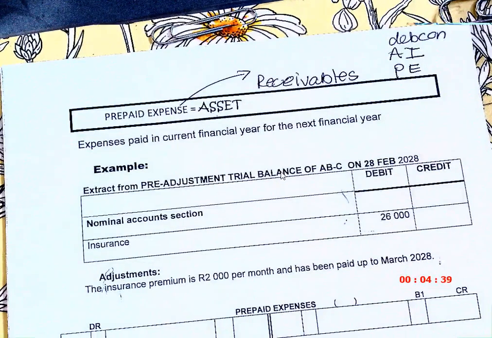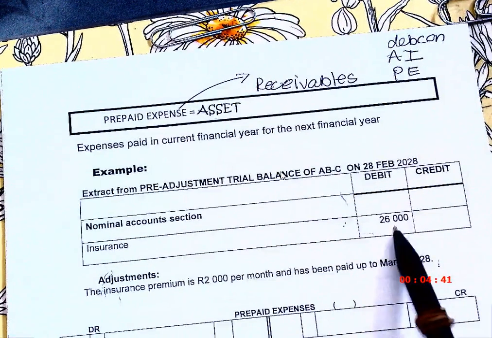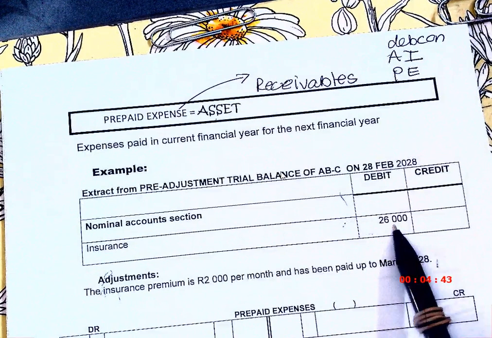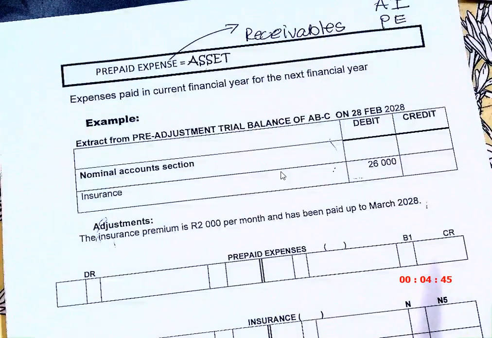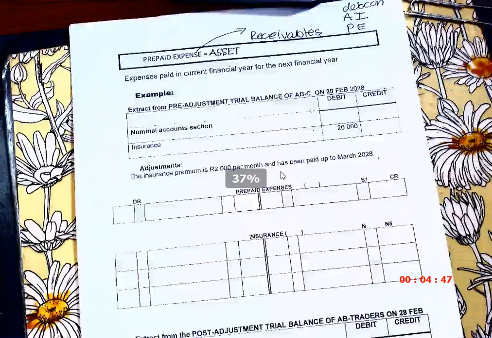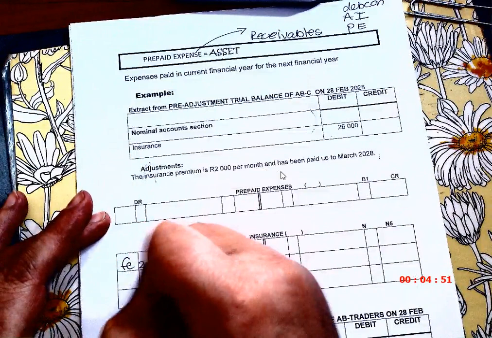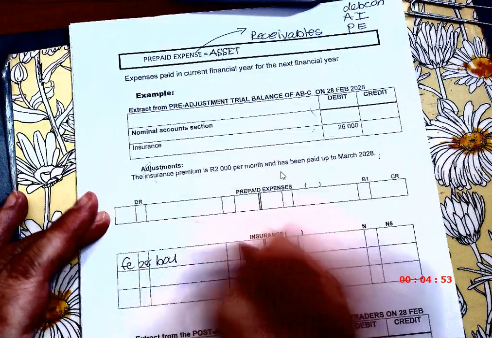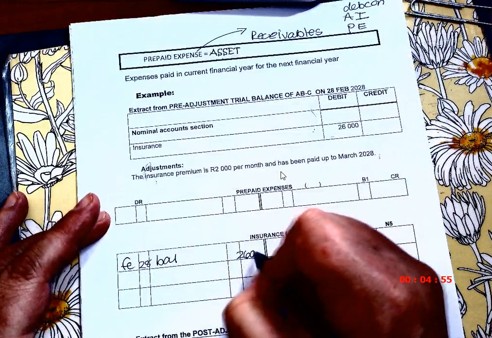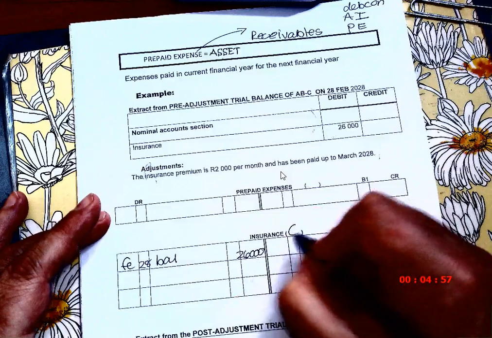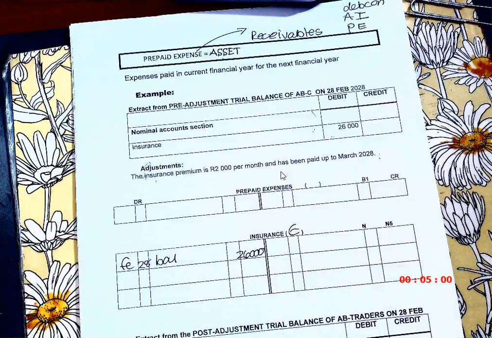Let's see how it works. So they tell me I have paid insurance 26,000 Rand. So my balance on February 28 is going to be 26,000. Now once again, I want to split it into the part applicable for this year, that I used this year, and the part that I still didn't use.